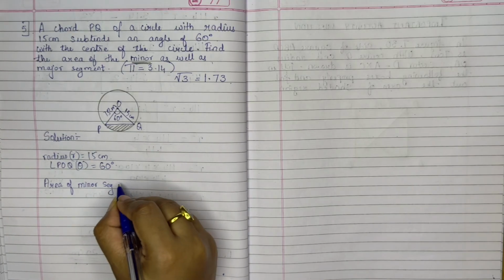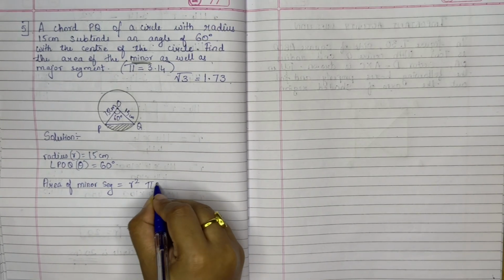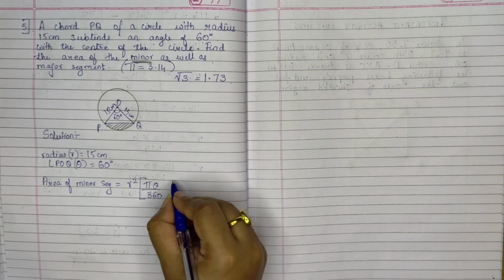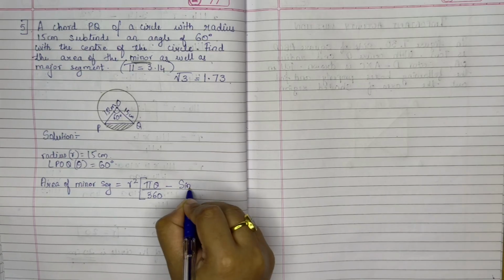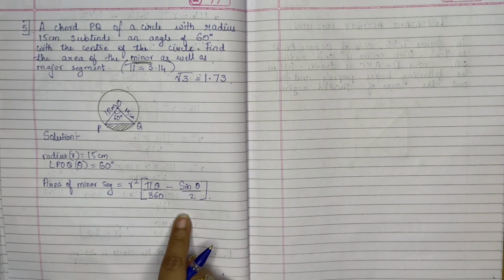Area of minor segment is equal to R square into pi theta upon 360 minus sin theta upon 2. Write down the formula and then we will find out the minor segment.